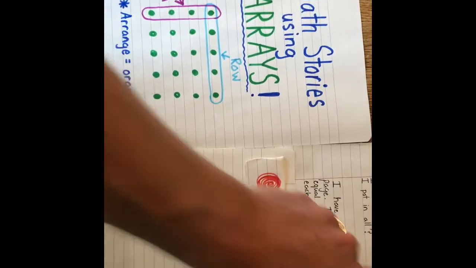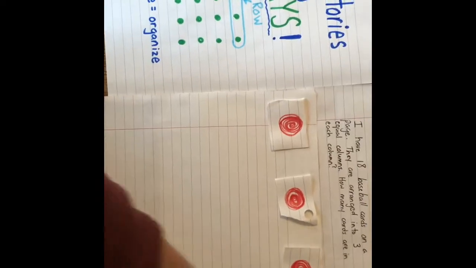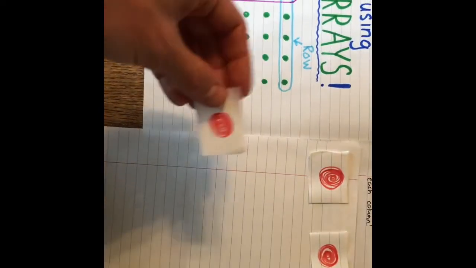So 1, 2, 3 columns. Now let's just keep adding. And what you'll see here is I simply just keep adding, counting until I get to 18.